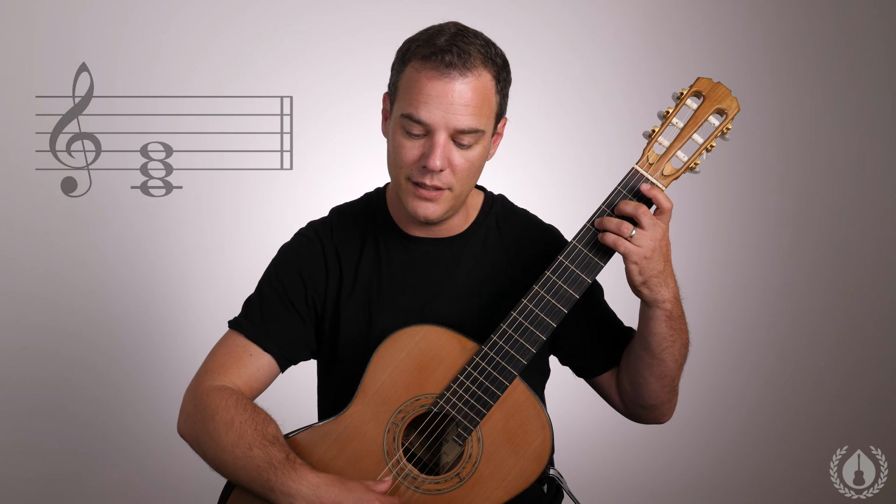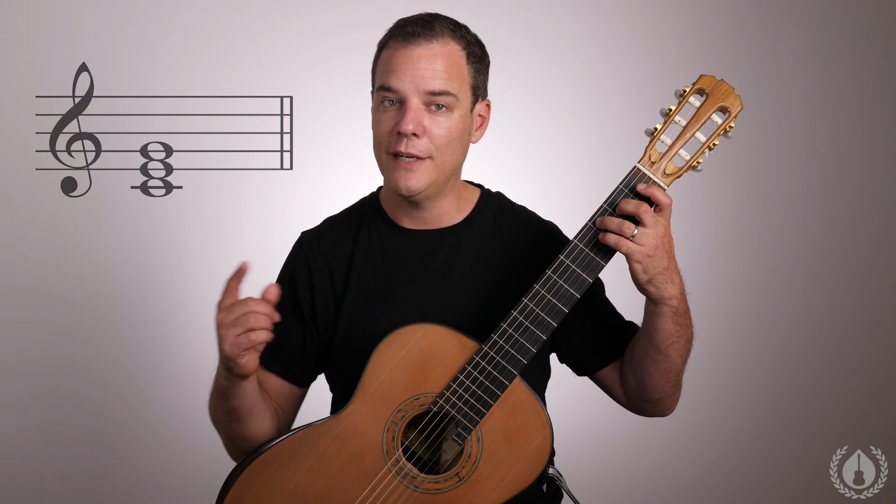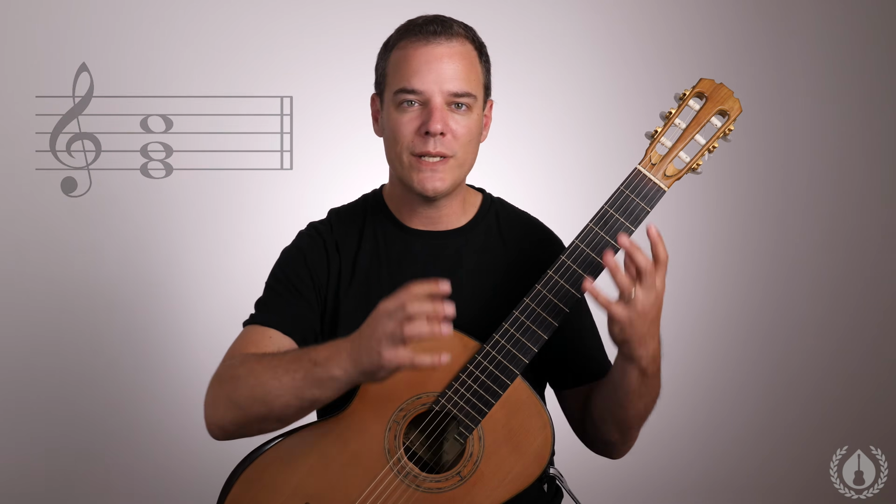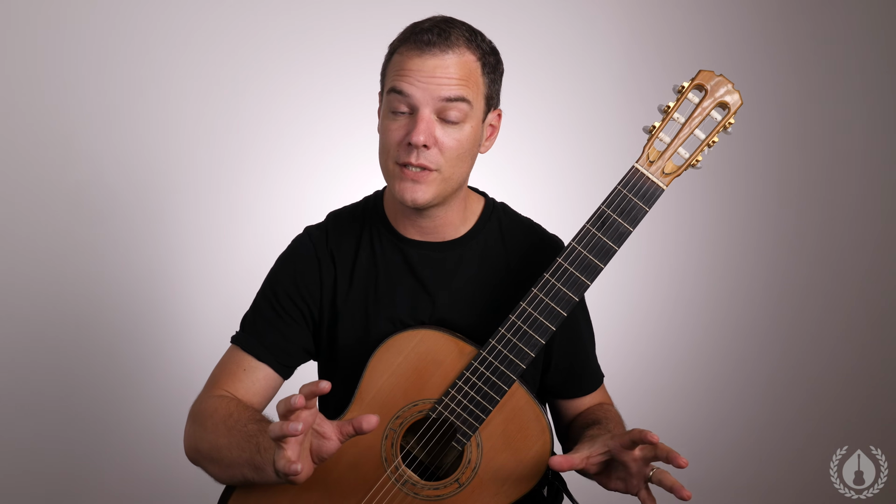If I removed that first note on the top string, that's still C major. If I removed the note on the second string and just played C, E, G, that's still C major. In fact, if I didn't play the bass note and I played E, G, C, that is still C major. We're taking the three notes that belong in this harmony and we're jumbling them up, but it still makes the same harmony. It just sounds a little different.